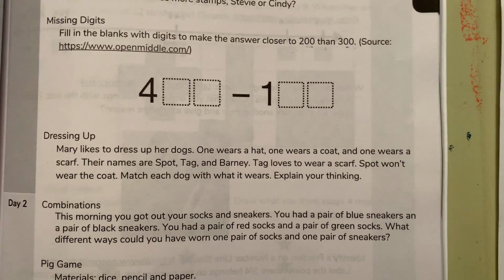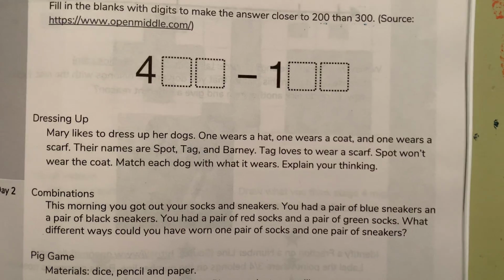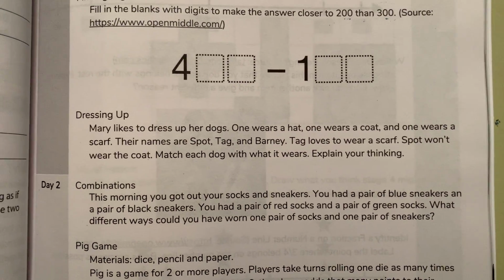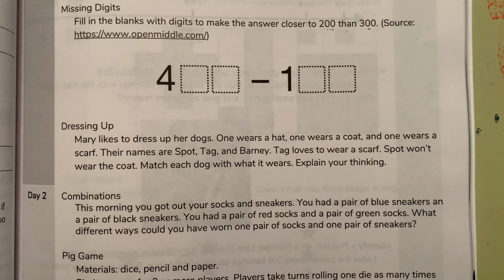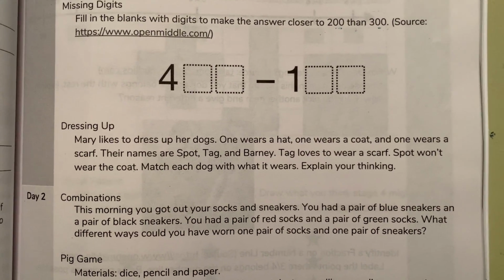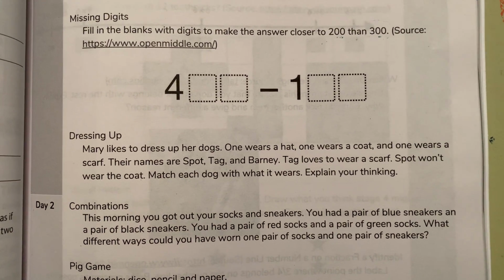It's just logic. And it asks you to explain your thinking, and then in classic 3rd grade math workbook form, they give you no space to do anything. So I would recommend using a separate piece of paper to answer this question and maybe draw a little diagram.